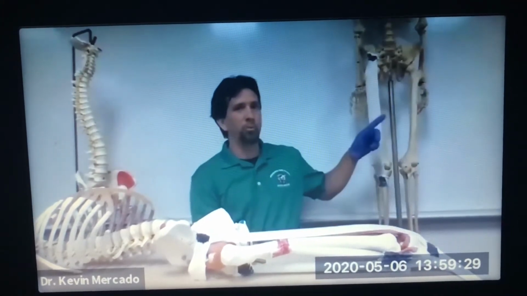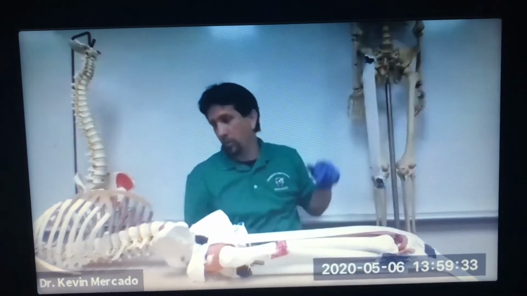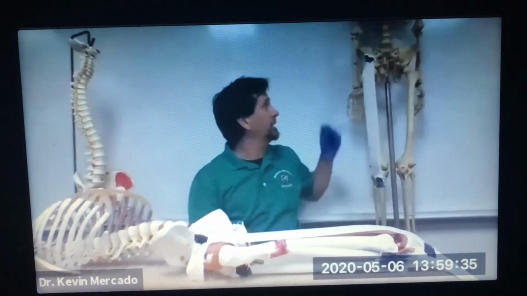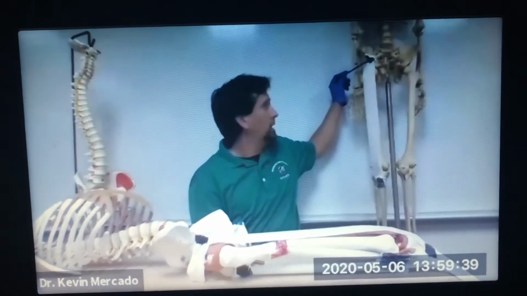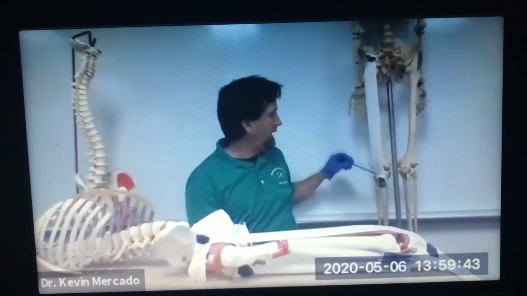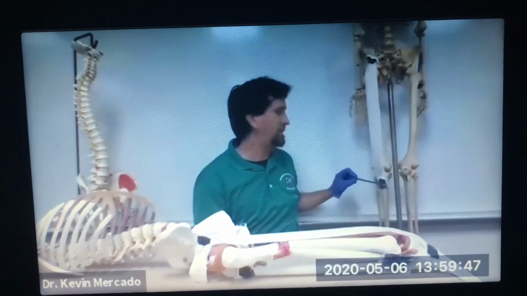You can't see the actual origin and insertions as it lays supine on the skeleton. The origin of the rectus femoris is the anterior inferior iliac spine of the pelvis. It transitions all the way down and inserts onto the tibial tuberosity of the tibia.